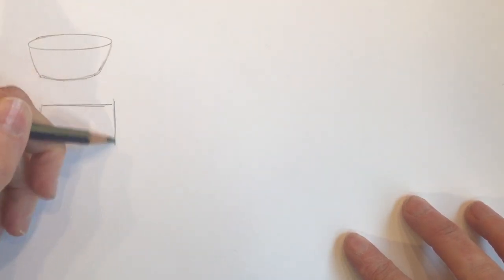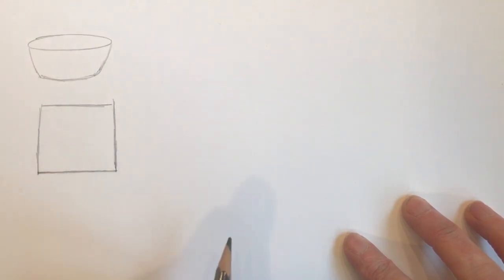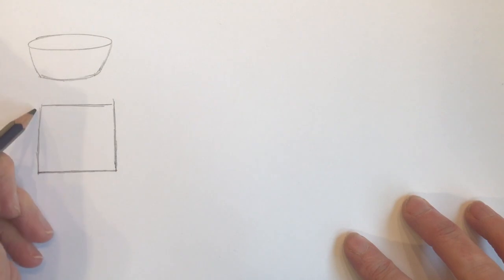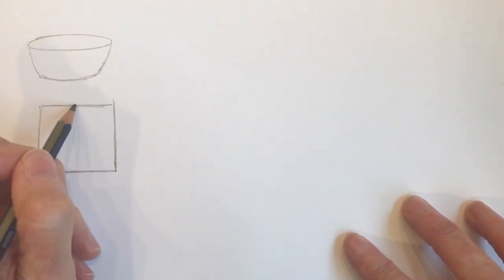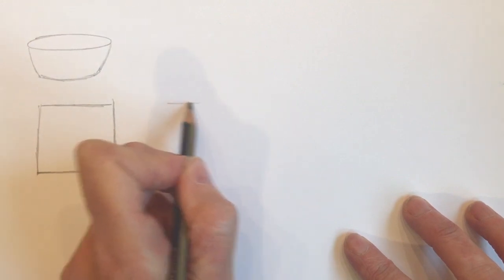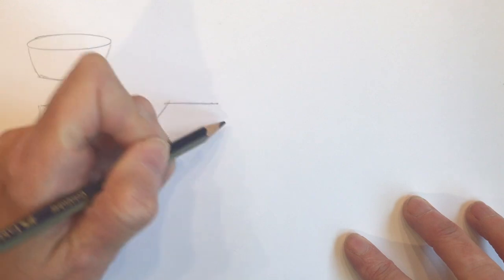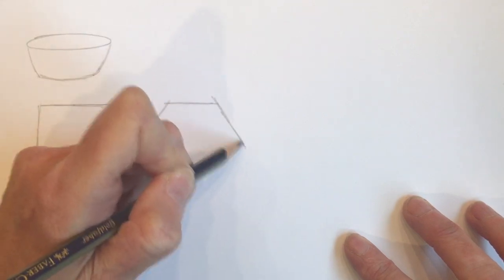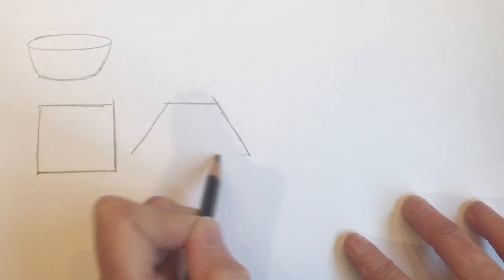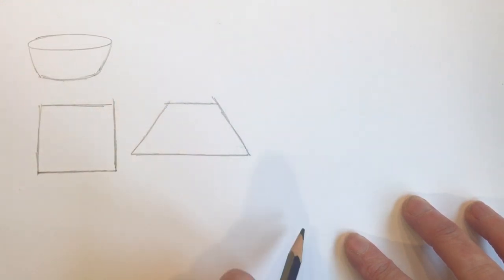So if I were to start off with a square that we are looking at straight on, if we were to turn this side of the square away from us and apply 1 point perspective to it, we would recognise that it would turn into something like this shape, seeing this edge in the distance.